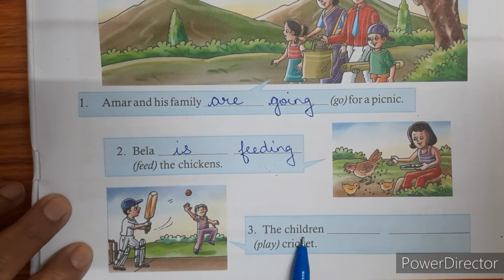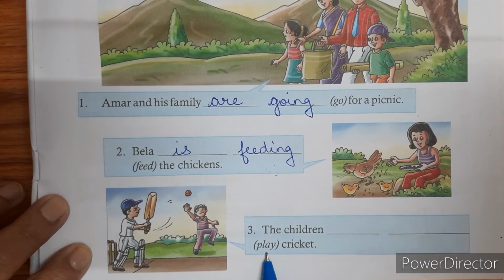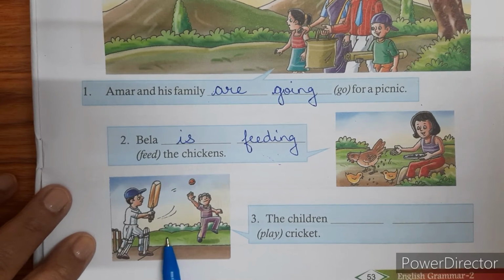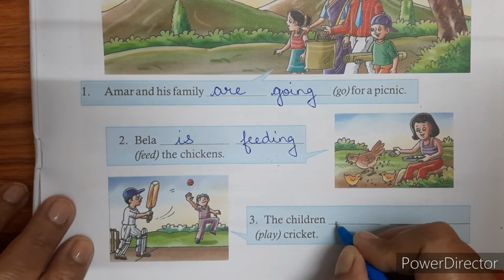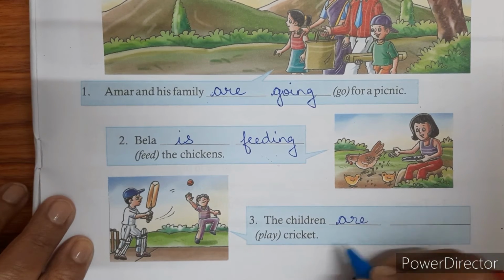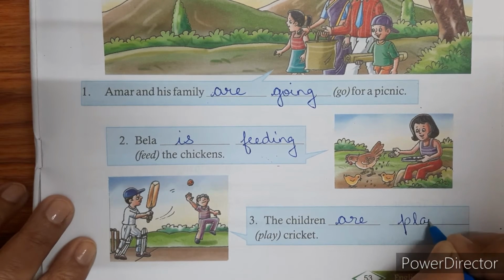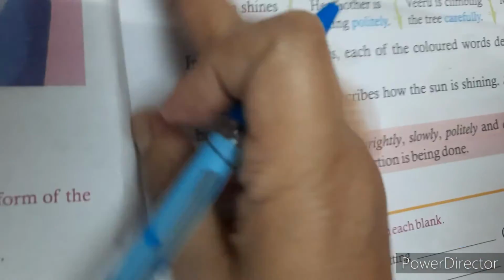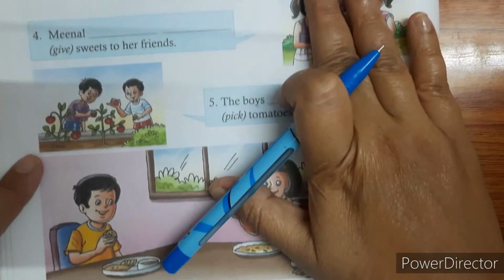Third picture, "The children dash dash play cricket." The action is happening as we speak of it. So, we will use the helping verb are. Play will become playing cricket. Alright. Now, move to the next sentence.